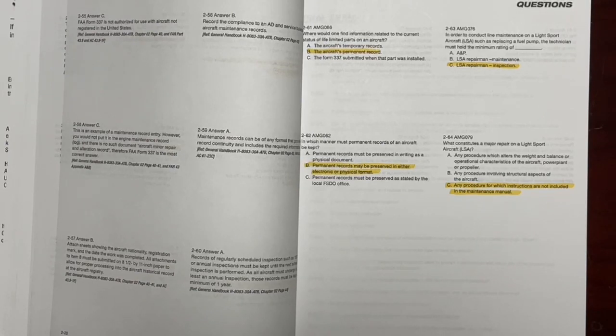Question 263. In order to conduct line maintenance on a light sport aircraft, or LSA, such as replacing a fuel pump, the technician must hold the minimum rating of A, A&P, B, LSA repairman maintenance, or C, LSA repairman inspection. The correct answer is C, LSA repairman inspection.